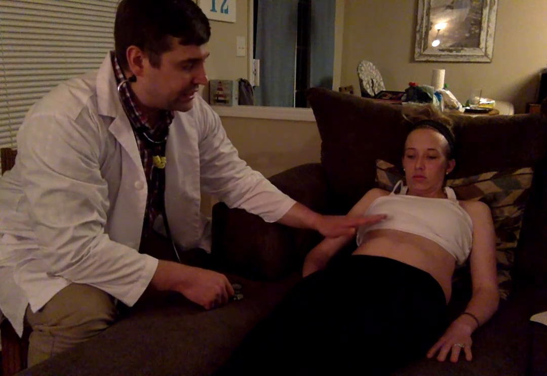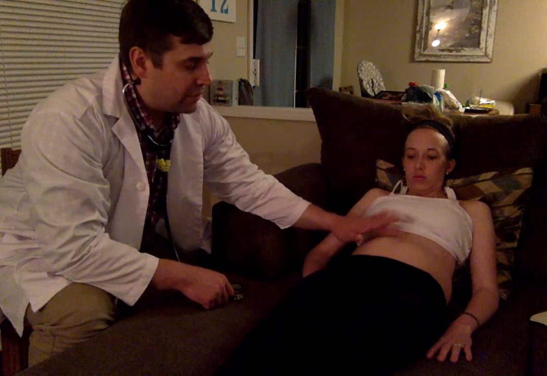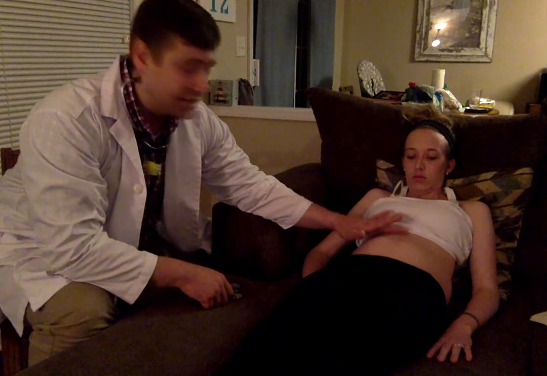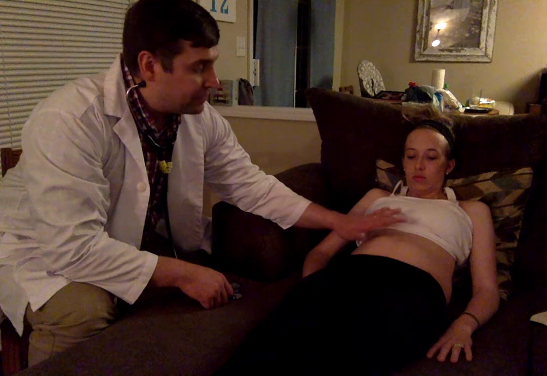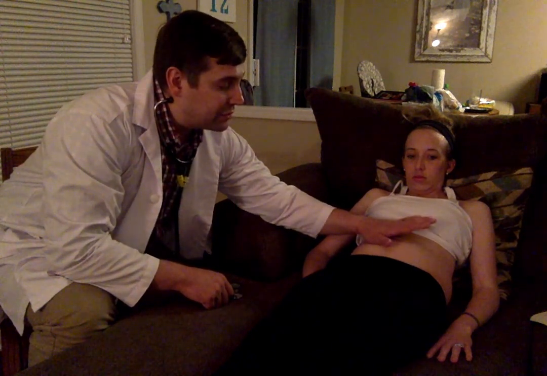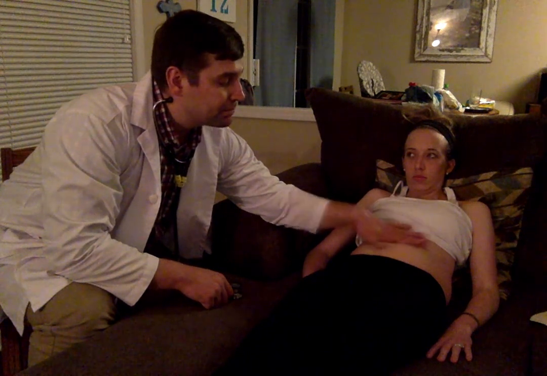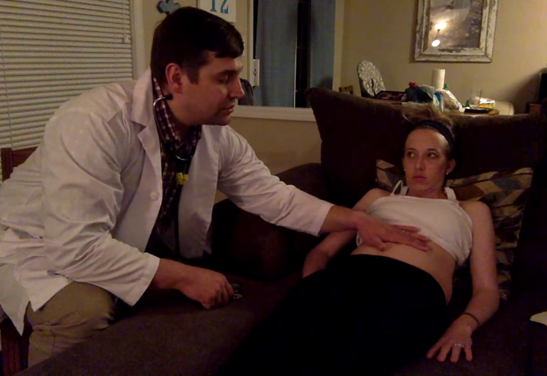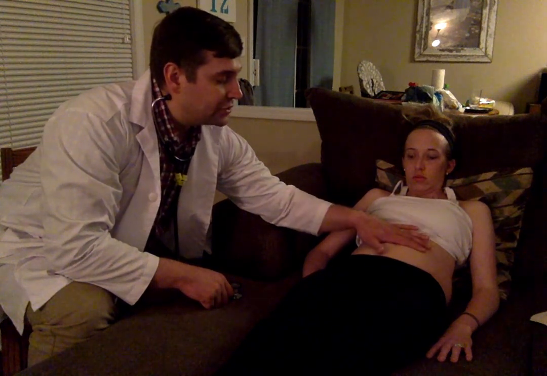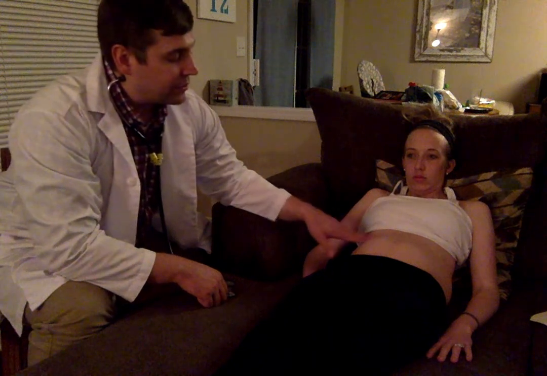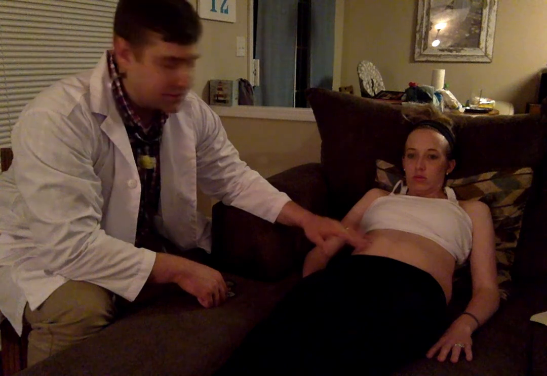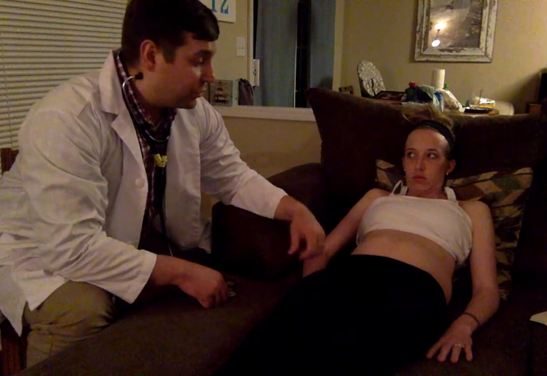So what we're going to do is listen for the abdominal aorta, which is in between the umbilicus and the epigastric region. Then we're going to listen to the renal arteries, which is going to be bilateral, in the hypochondrium regions, and then we're going to listen to the iliac arteries, which of course is going to be in the iliac fossa regions. So let's listen for any kind of bruits.